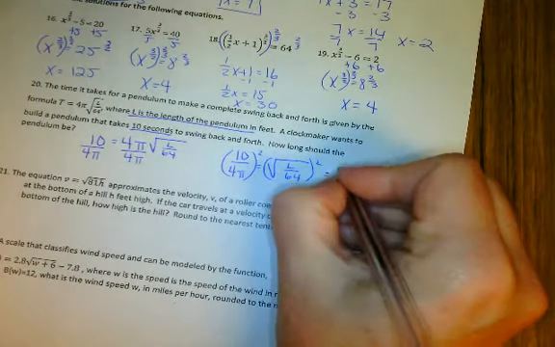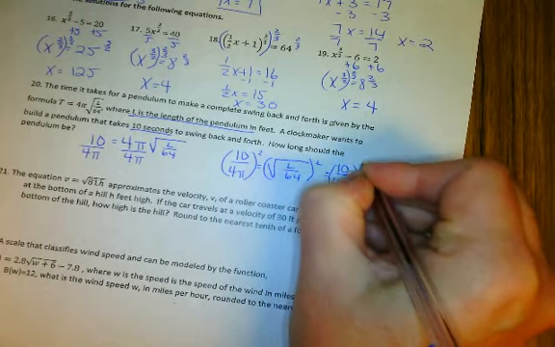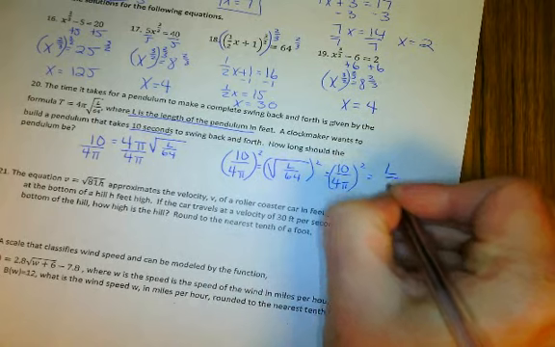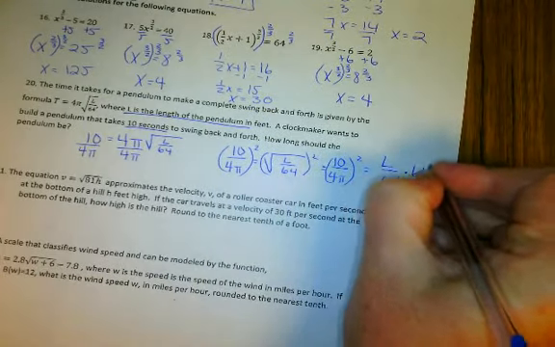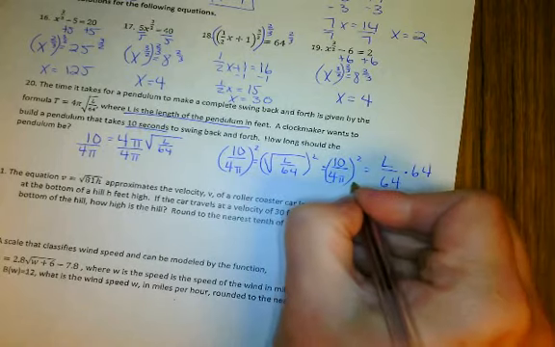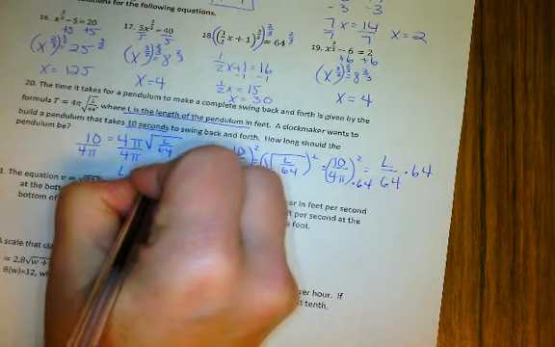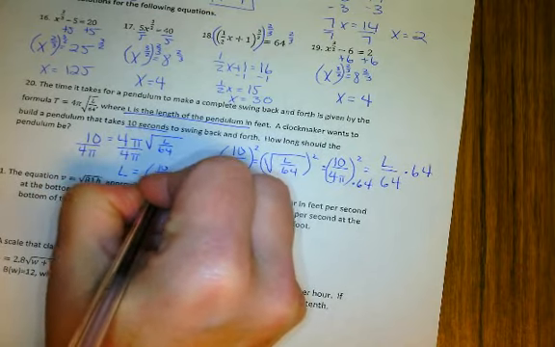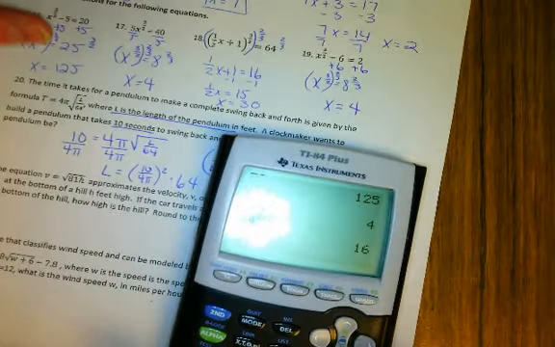Okay, so that leaves me with that equaling L over 64, because the radical's now gone. Now I'm going to multiply the 64, okay, and I'm going to multiply the 64 by this. So now the length will equal 10 divided by 4 pi, squared, times 64. Okay, so I'm going to put that in my calculator.